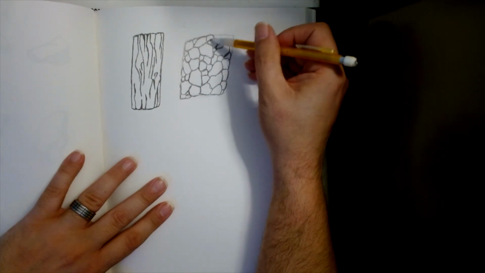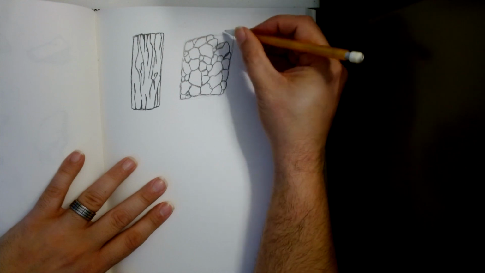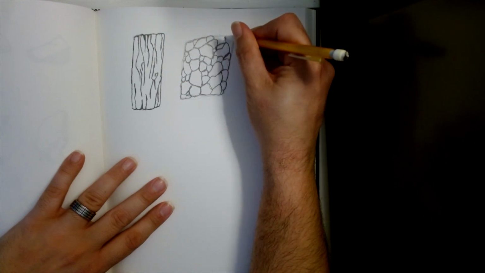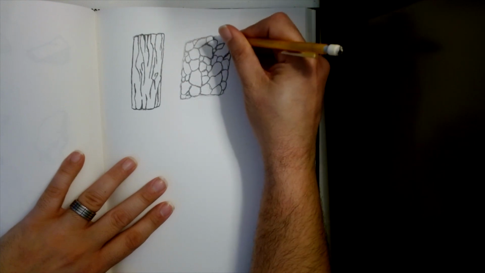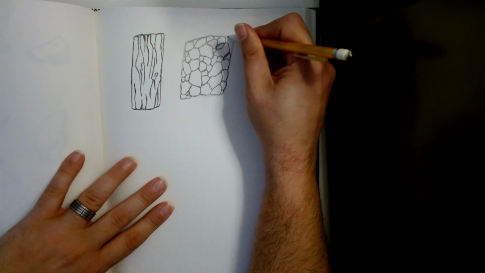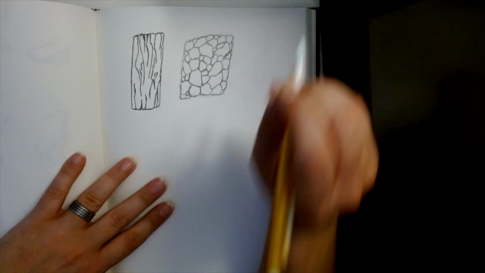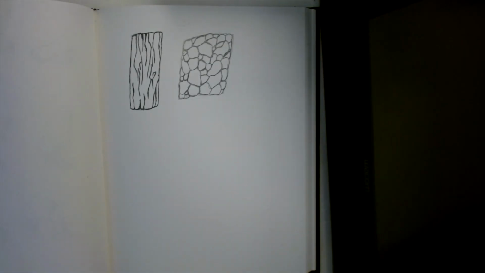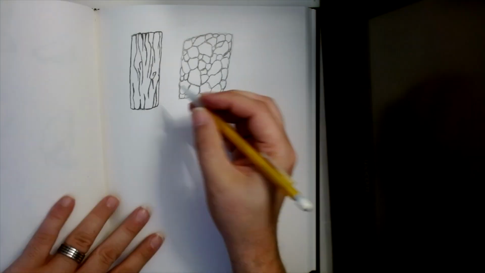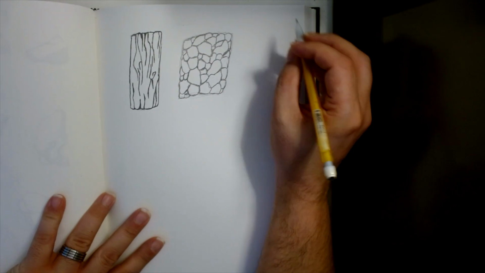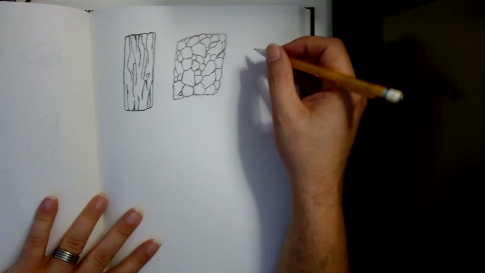Okay, so in the places where I want to keep it round, you can see I'm darkening up those edges. Right, and then we can just close that off right there. So that'd be kind of like a stone piece. Okay, now there are other things that we could do. I think of another ground texture.